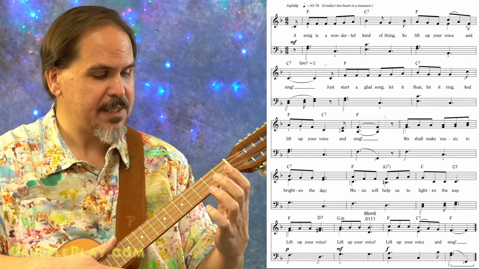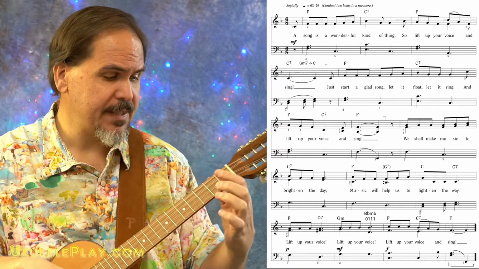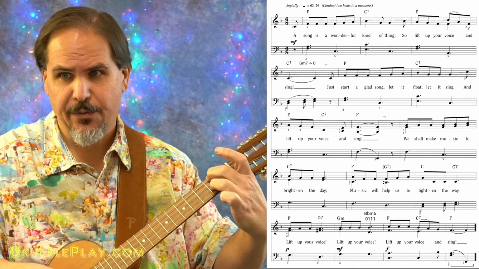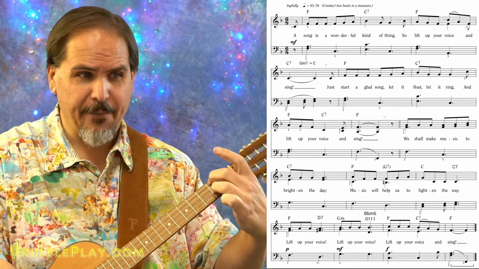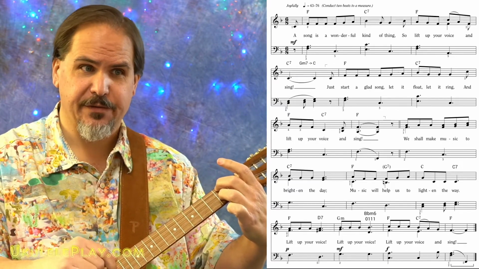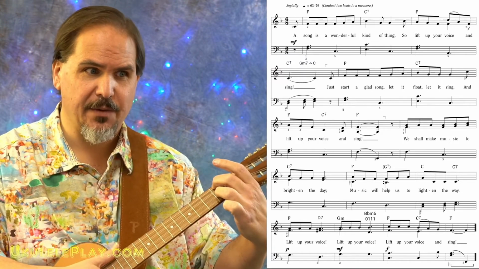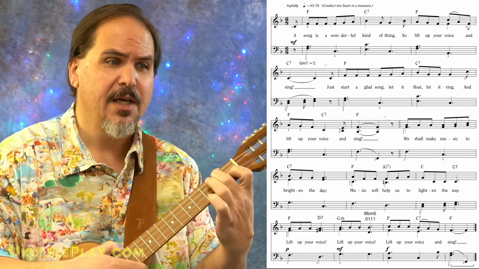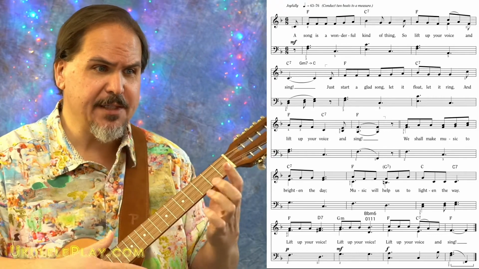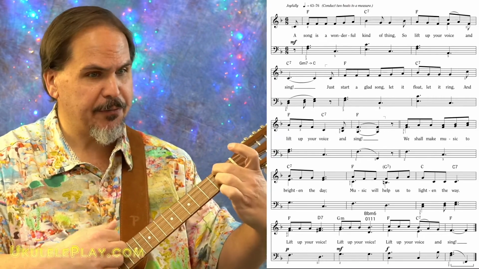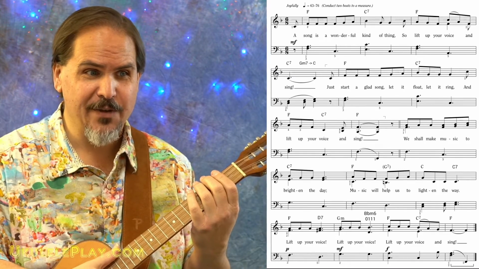Now we could either do it 2, 2, 2, 3, which is the barred version of D7, or we could do 2, 0, 2, 0, which is what some people call the Hawaiian D7. It's an incomplete version of the D7, and it has the 7th actually on the bottom, so it has that kind of jangly sound to it. Let me show you what it sounds like with either of these. Here's the barred one. Lift up your voice versus lift up your voice. See, they both sound good, okay? They're just different from each other.